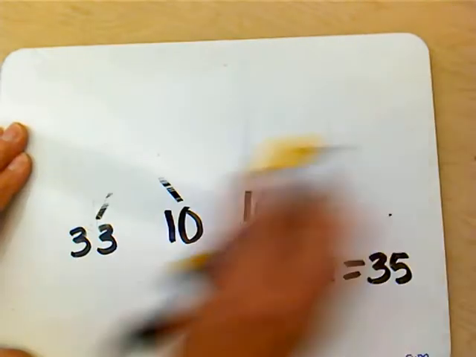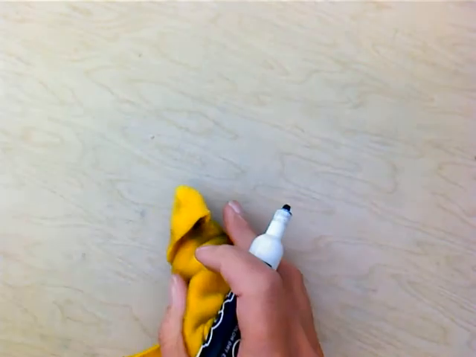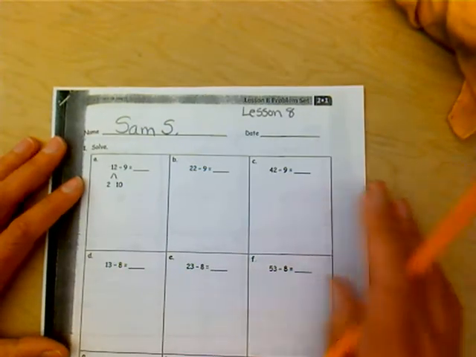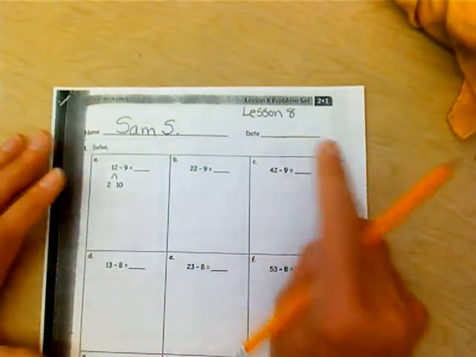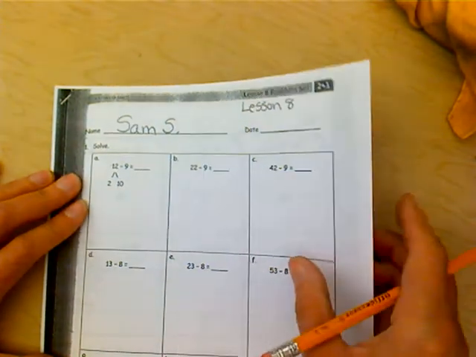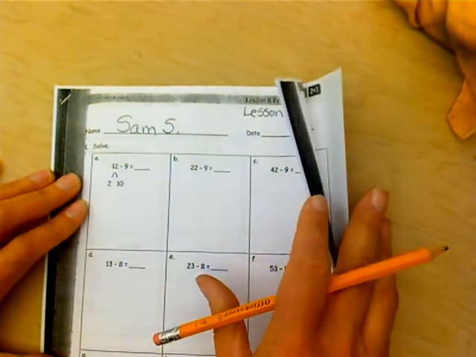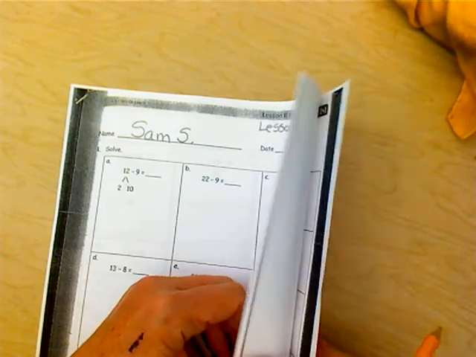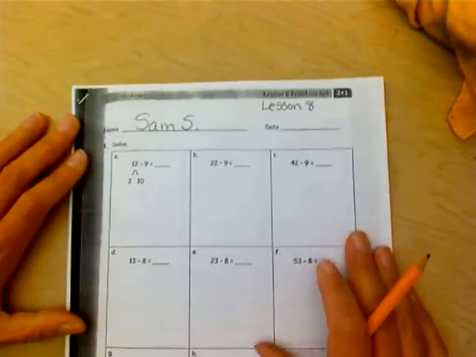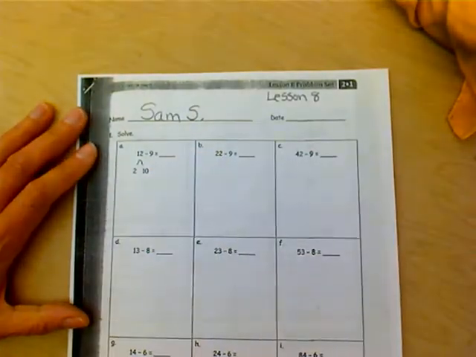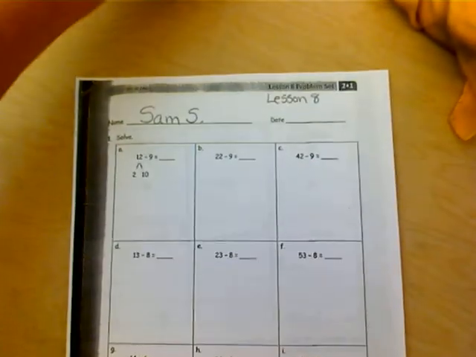Let's go ahead. We're going to now move on to our... Okay, I hope you have your lesson 8 ready to go. And please make sure you put the date on here for whatever day it is that you are doing this. Okay, sorry, I was just looking at something. So let's see if we can get this to be a little bit more clear.